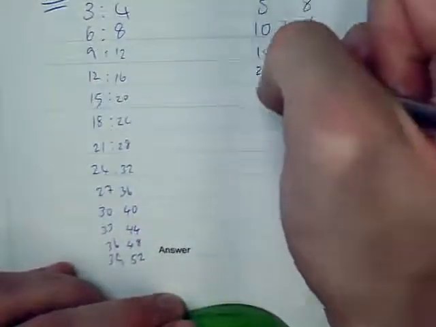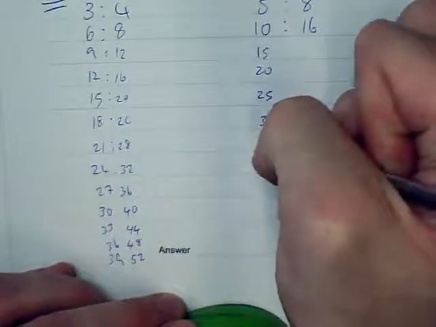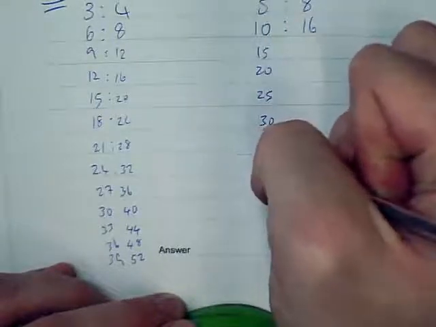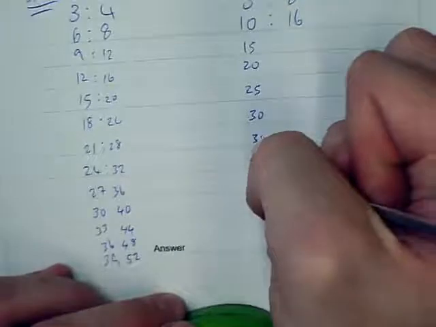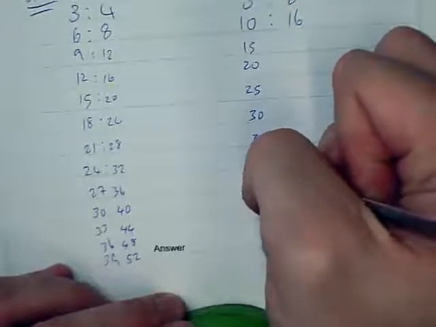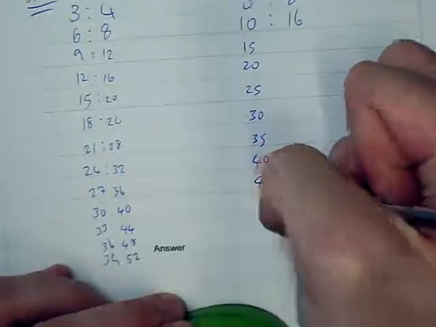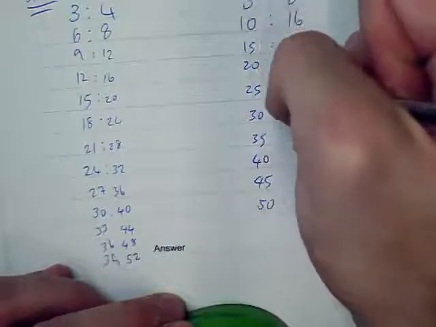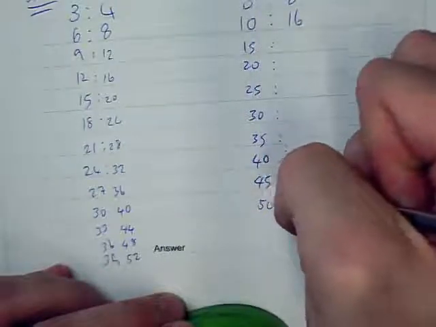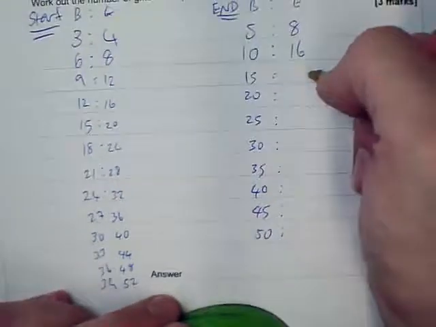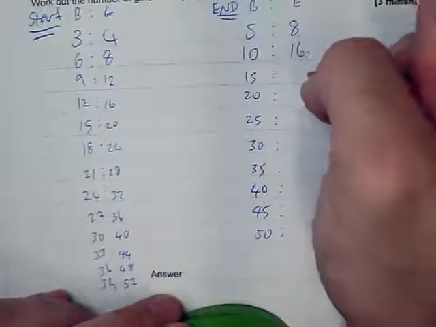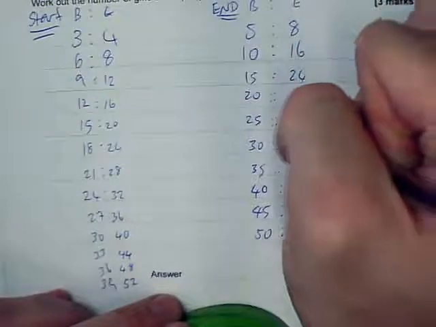Right, do the same for the other ratio, so 15, 20, 25, 30, and so on. So this one's going up in multiples of 5. This is multiples of 8, so 24, 32, 40. So what I'm doing is essentially working out all the possible numbers of boys and girls that could be at this party using these equivalent ratios.